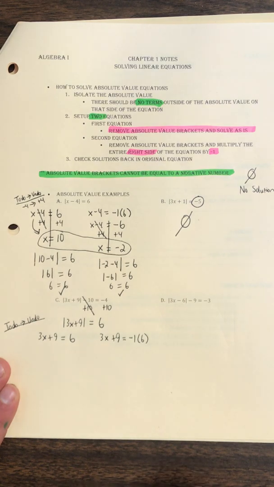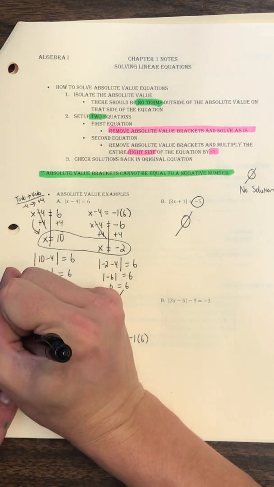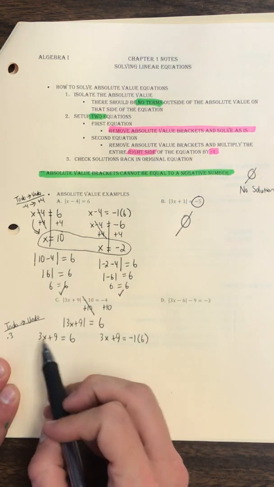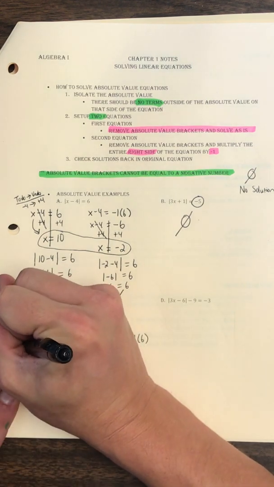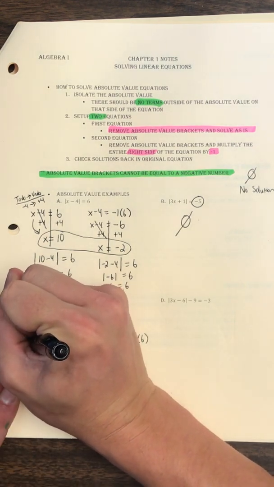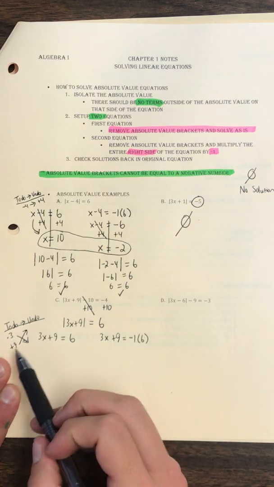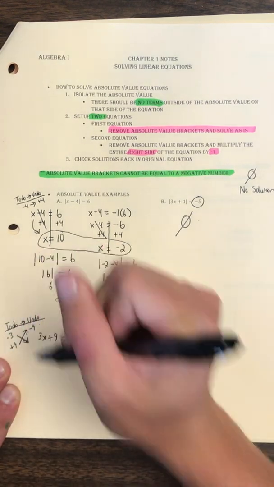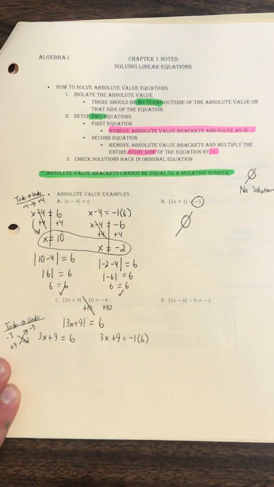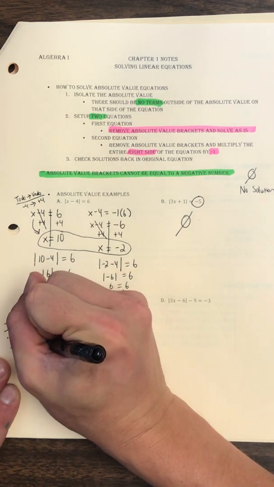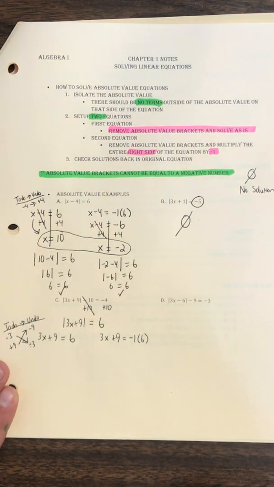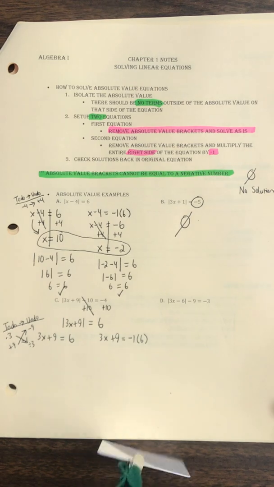First thing I notice is they multiplied by 3. Second thing I notice is they added 9. So reverse and use inverse operations. Instead of adding 9, I'm going to subtract 9. Instead of multiplying by 3, I'm going to divide by 3. So there are my steps right there off to the side.